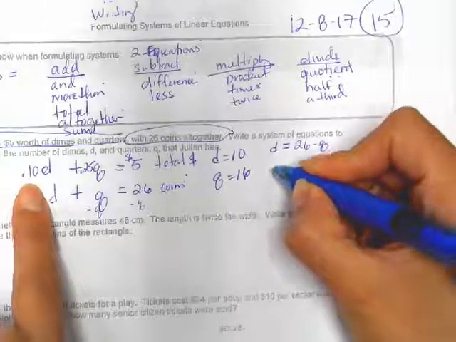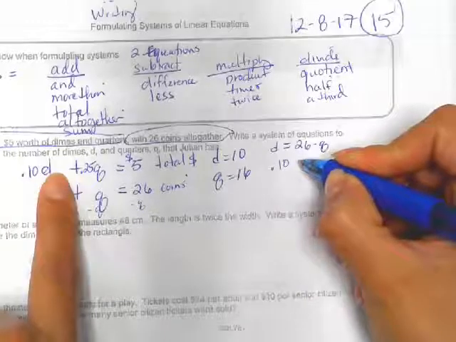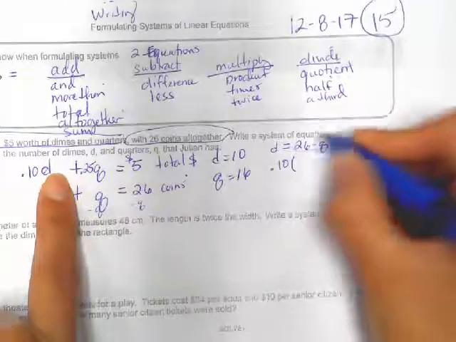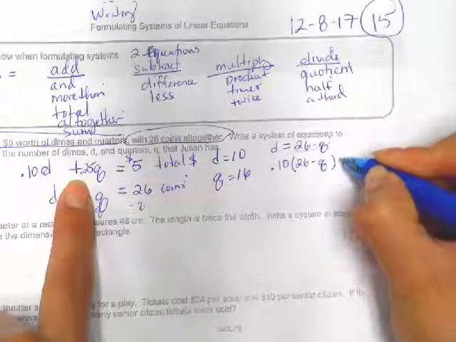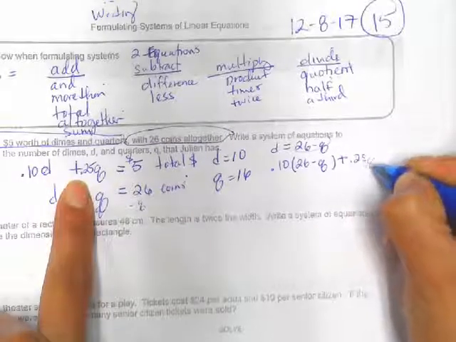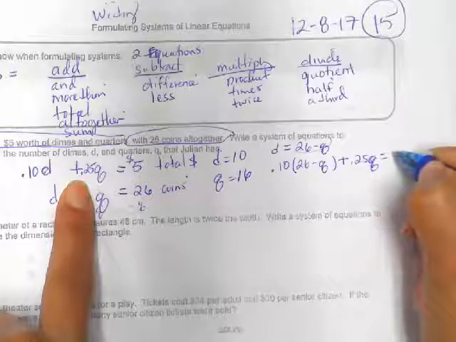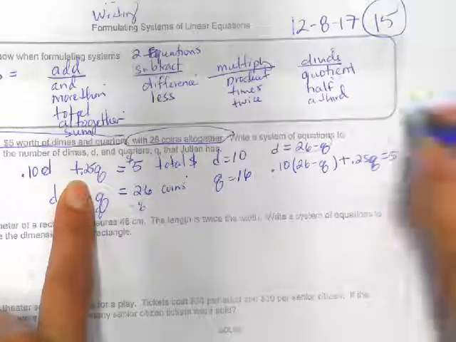So in the next equation, 0.10D, I don't put D, but I put what D equals, 26 minus Q. And then the rest of the equation, 0.25Q equals $5, or 5.00.